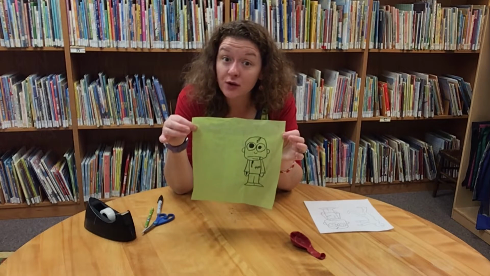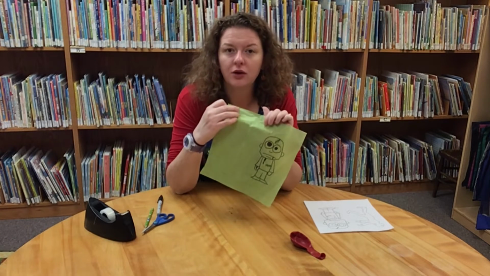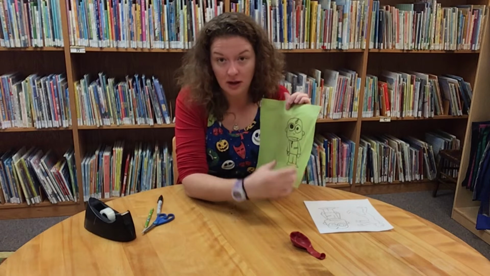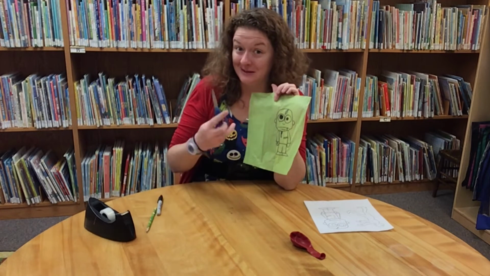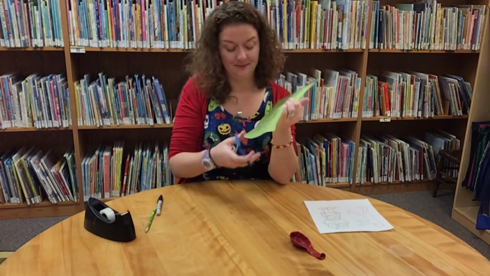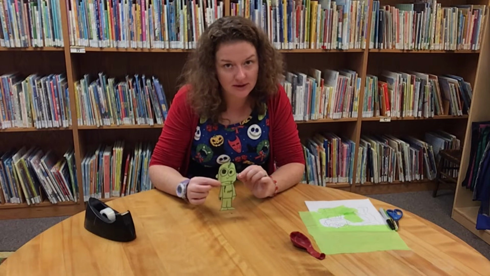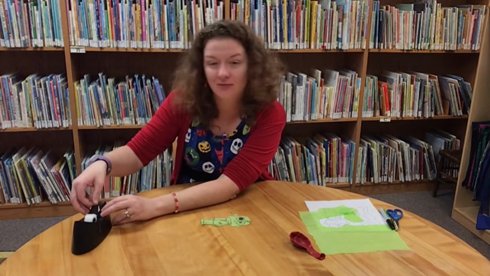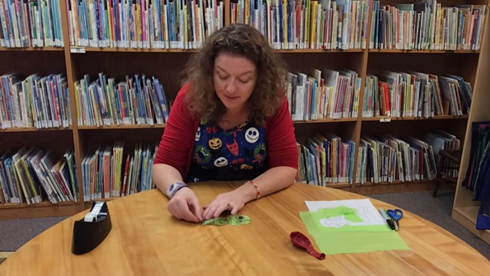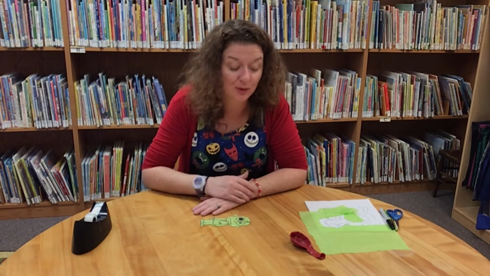Once you've traced over it and colored it in, it's time to cut out your zombie. Now, you're going to want to cut just around the outline to keep it as whole as possible. Are you ready? Get those scissors. Ta-da! Now, once your zombie is all cut out, you can set him down on a flat surface. And if you have tape, which is optional, you don't have to use it, put a little tiny piece on its feet. That'll keep it in place and prevent it from sticking to your balloon.